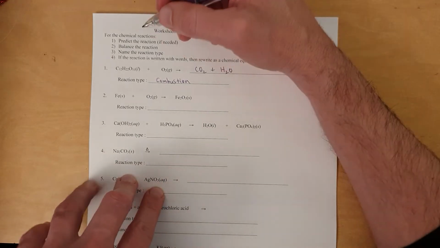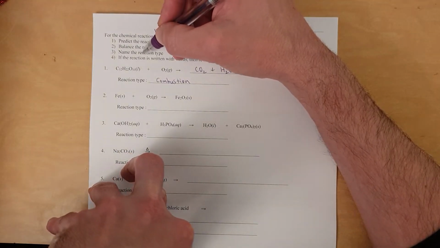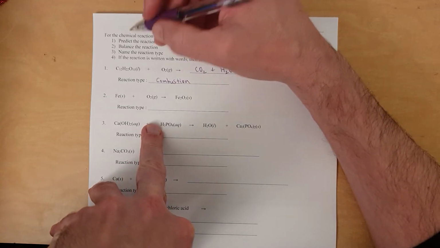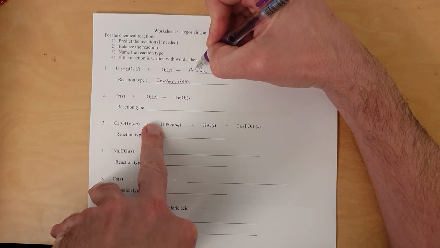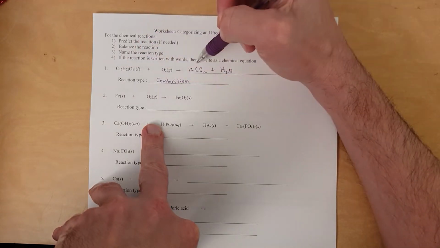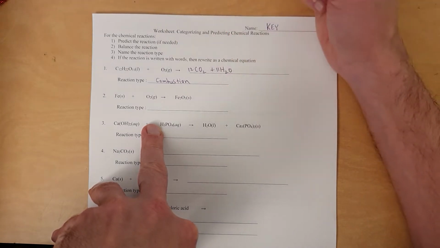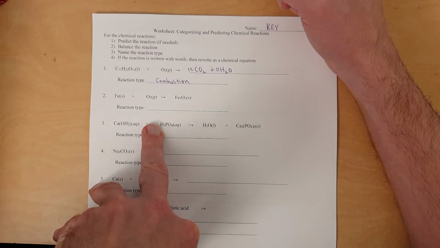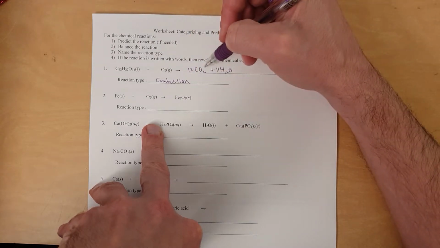So, given that, we can go through it. Okay, we predicted the reaction, named the reaction type, let's balance it. 12 carbon, make 12 carbon. 22 hydrogen, we have to put an 11 here, that makes 22 hydrogen. Finally, what are we going to do with the oxygens?